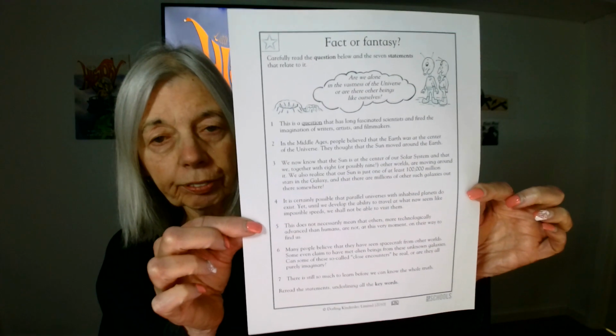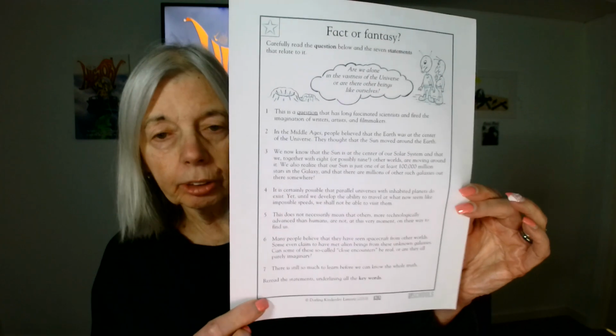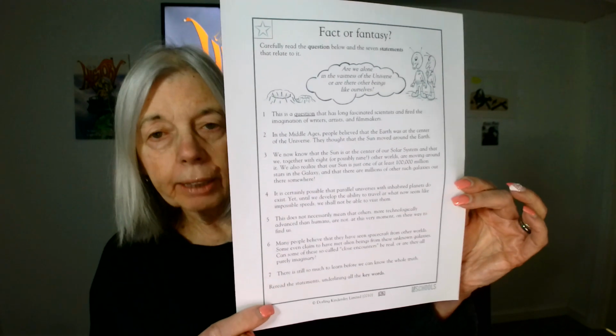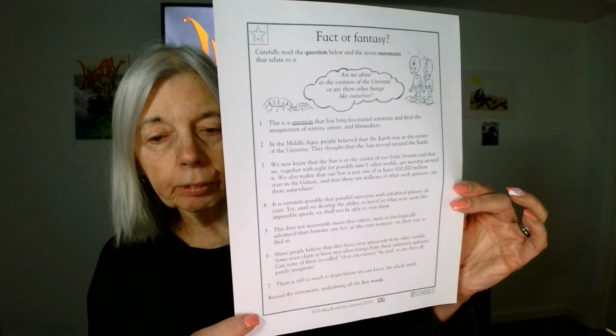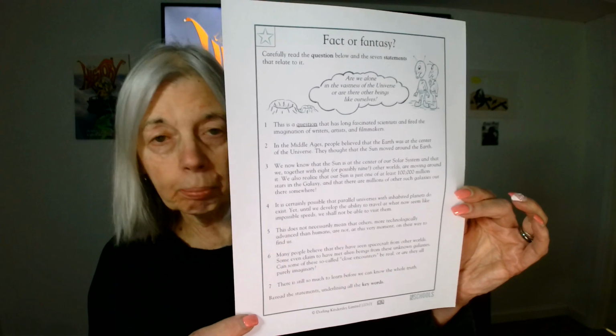And to do this, we're going to just need a few materials. First of all, there is a worksheet, fact or fantasy. This comes from greatschools.org. The link will be in the show notes to find it on my Pinterest board. You will also need pens or pencils and optionally some crayons or markers.